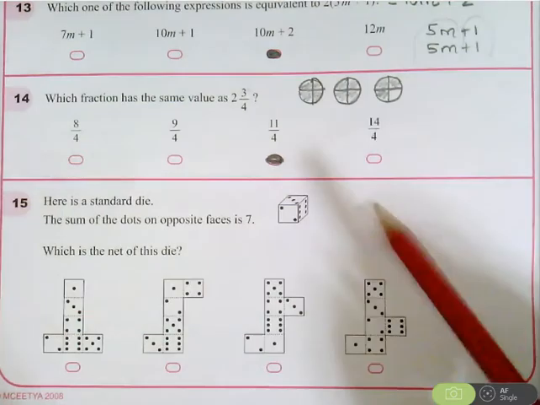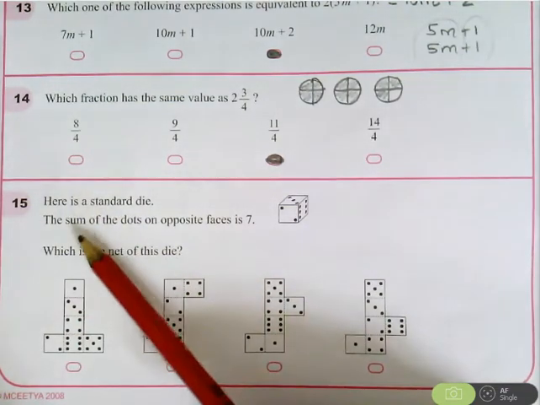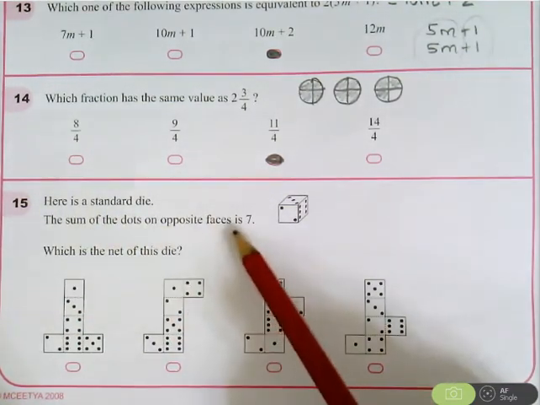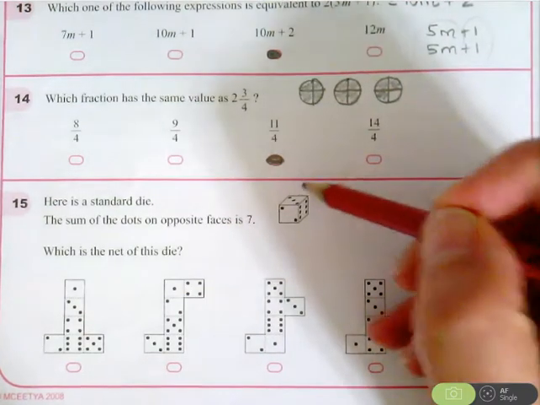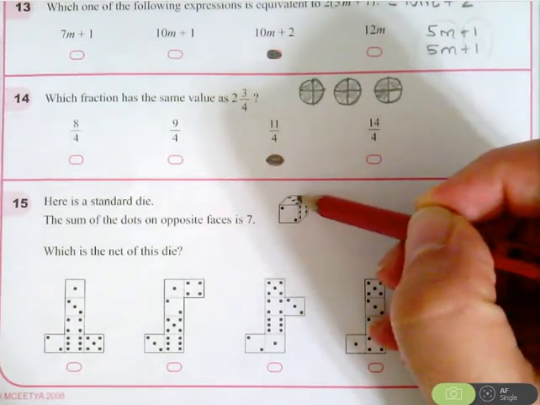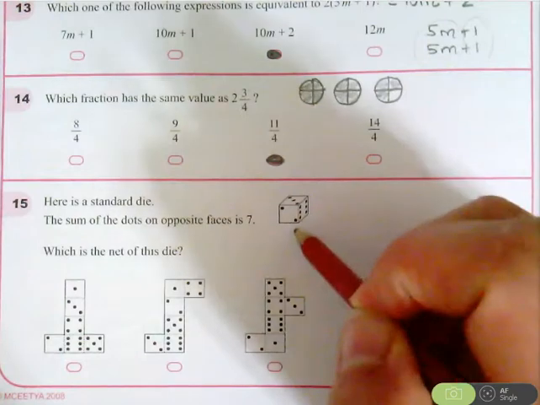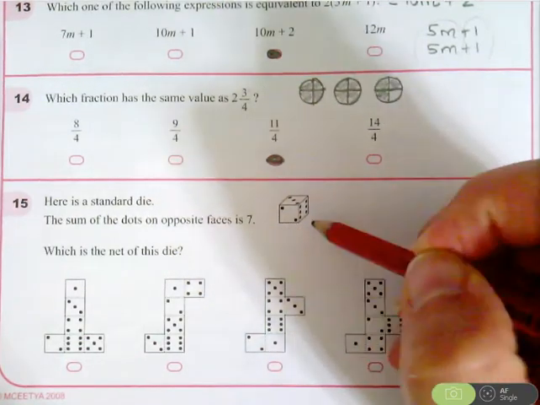15. Here is a standard die. Now with all dice, the sum of the dots on opposite faces is 7. So for example, if there are 3 dots on top here, then underneath, the face we can't see should have 4 dots.